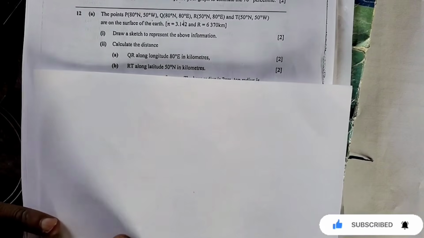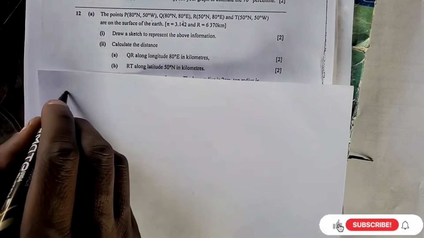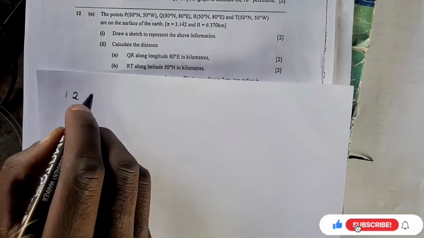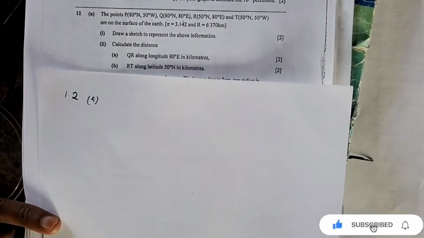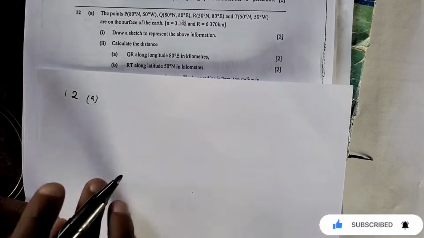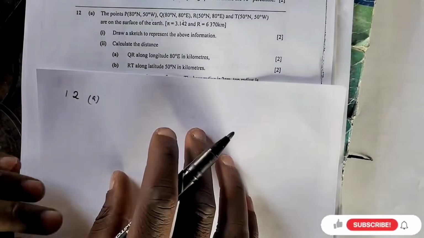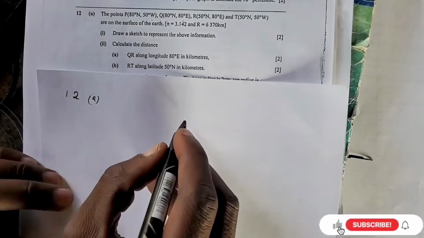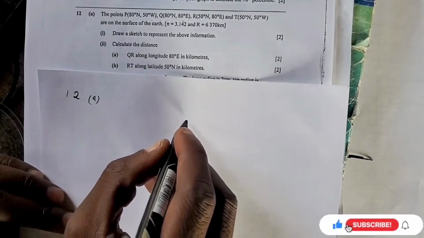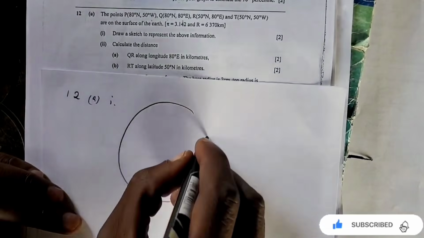This is question 12, 2024 GCE, paper 2. Draw the scale. So the first thing, just draw a circle. So question A1, just draw a circle.